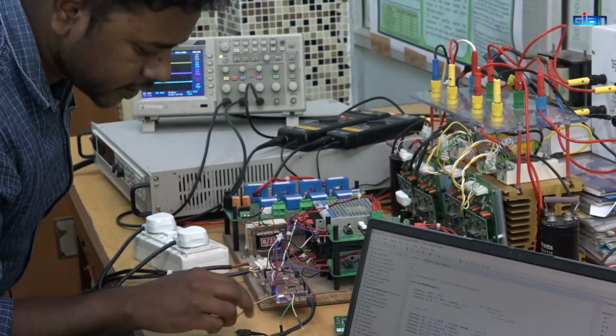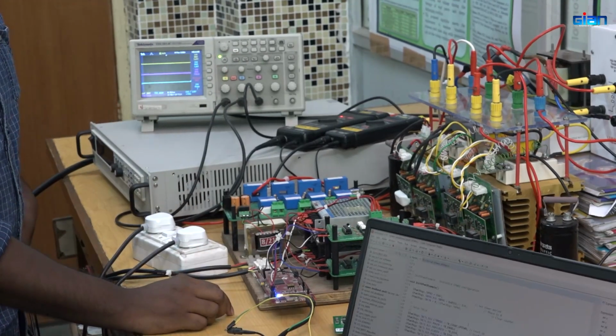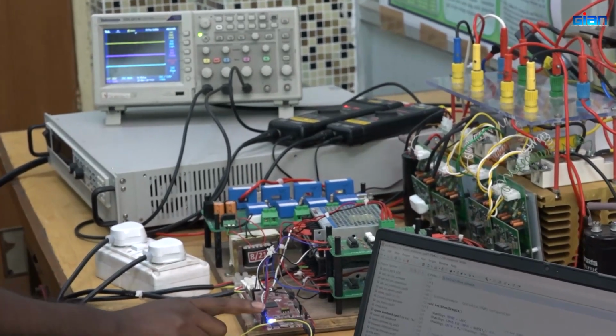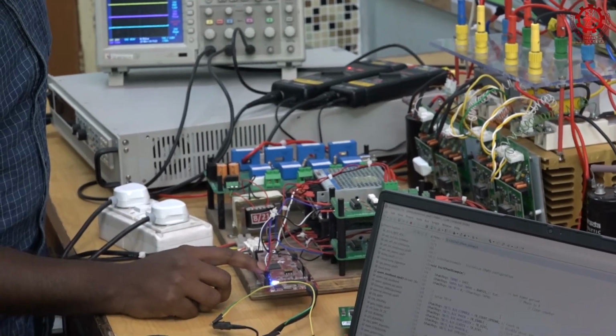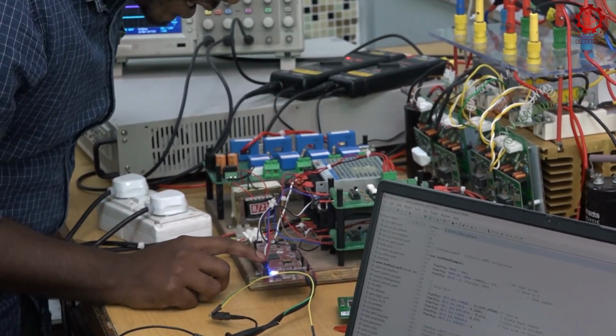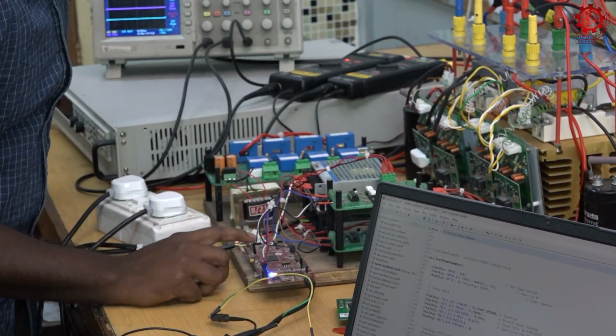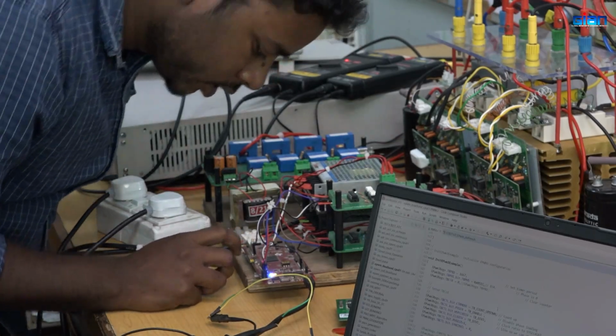So I connected, as I previously said, EPWM 1A, 2A, 3A and 4A. 1A is at 40 pin, so I connected to 40 pin and ground. Then after it, 2A is a 38 pin, 3A is a 36 pin and 4A is a 80 pin. So I connected to this.